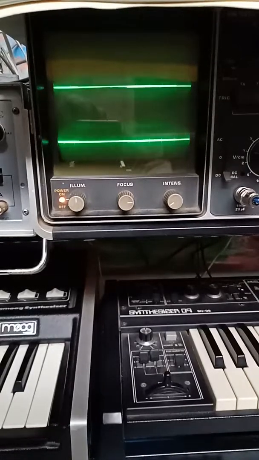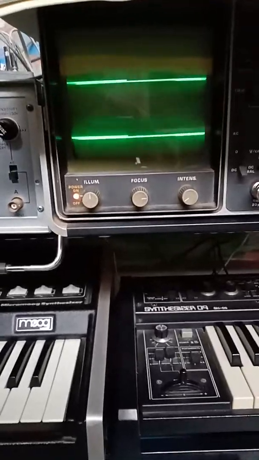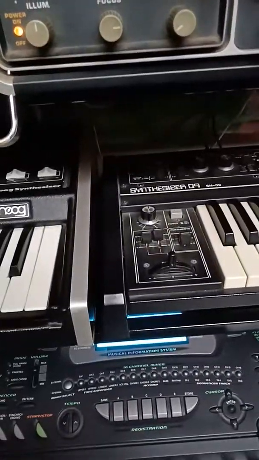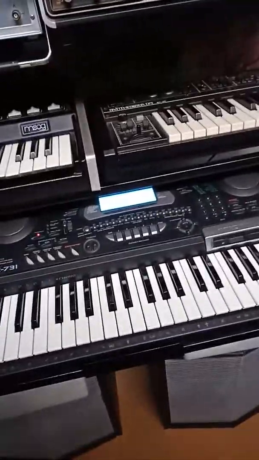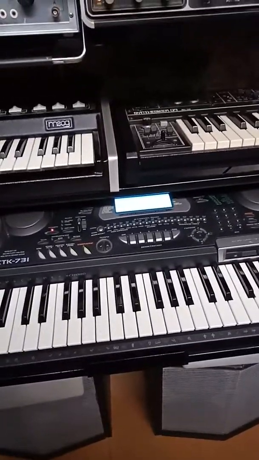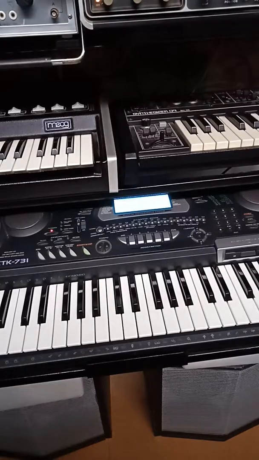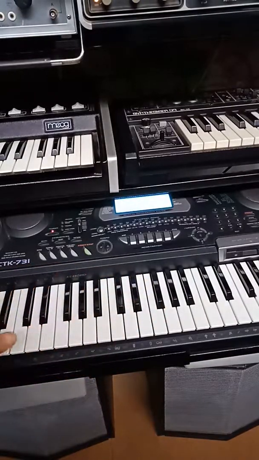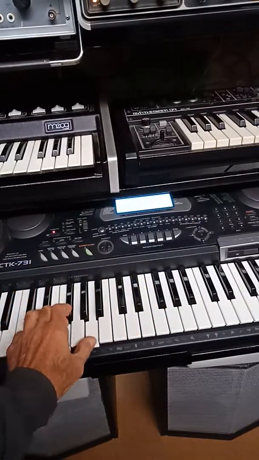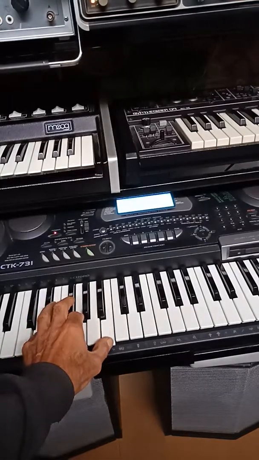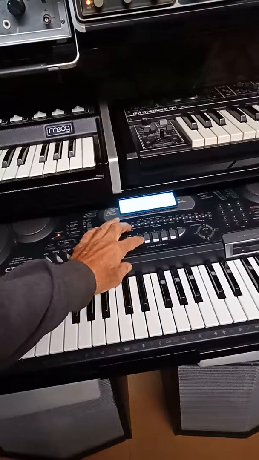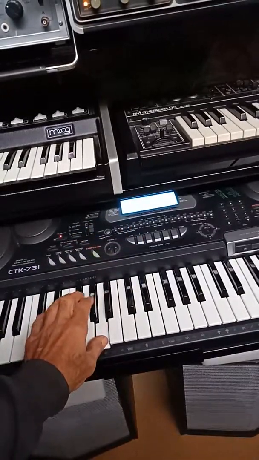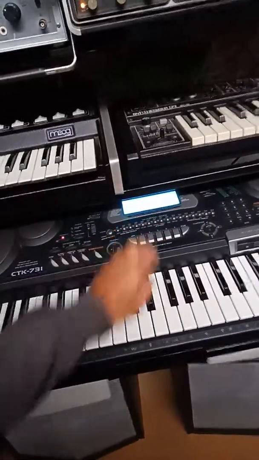I'll just point this down here a little bit. Down on here, I'll just go back a little bit. This one's a more conventional type keyboard. And that one has all these different sounds on it. You know, that's just a sound set. I'll just go up to here and see what that one's got. I'll build in all sorts of things.